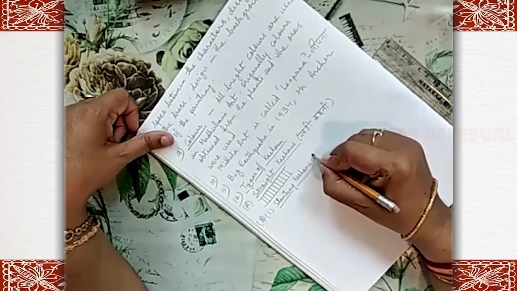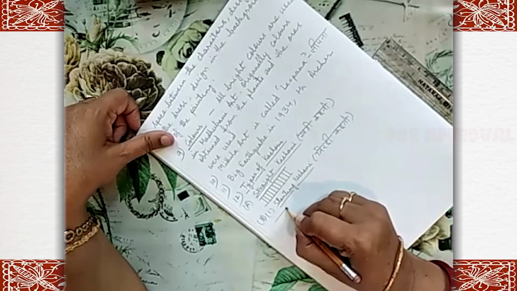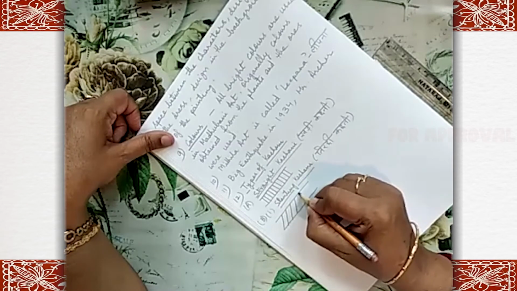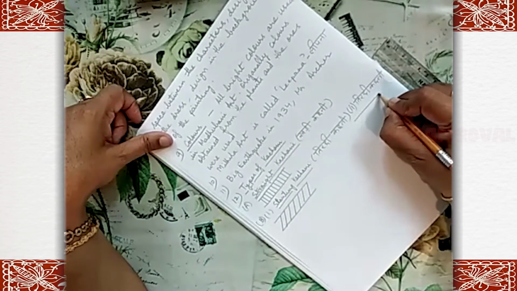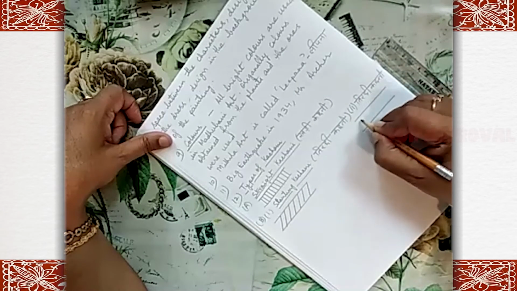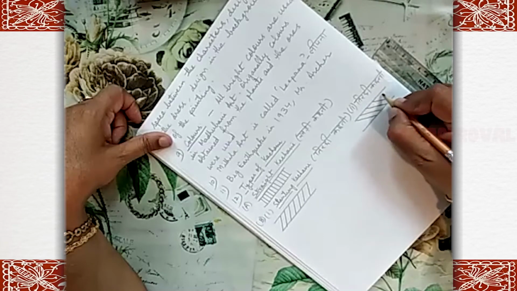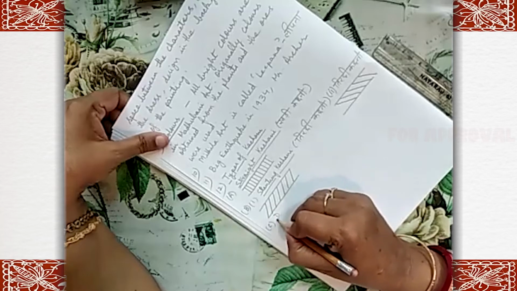Slanting kachni, actually its name is tirchi kachni. So it is done like this. And it is also done like this.